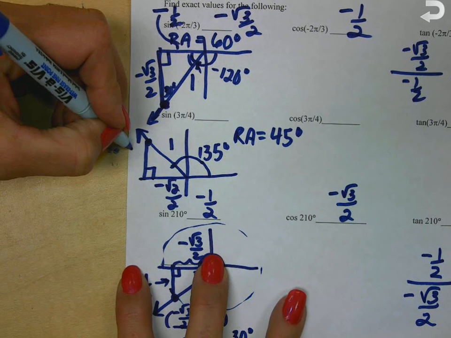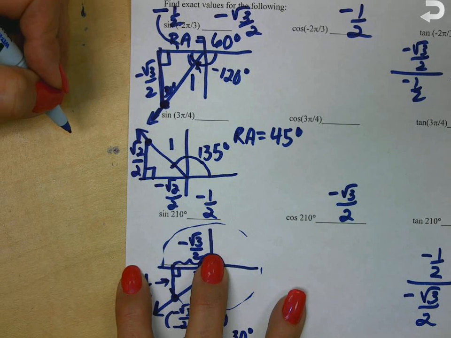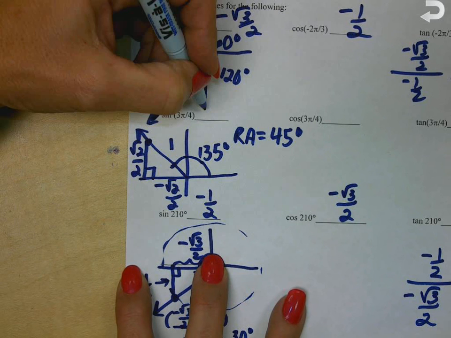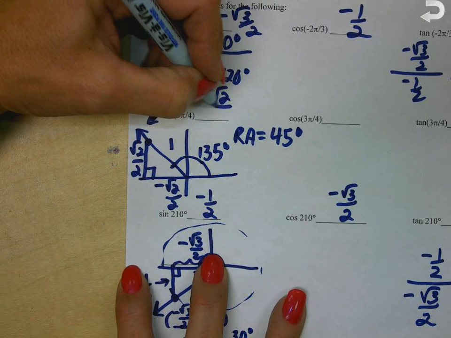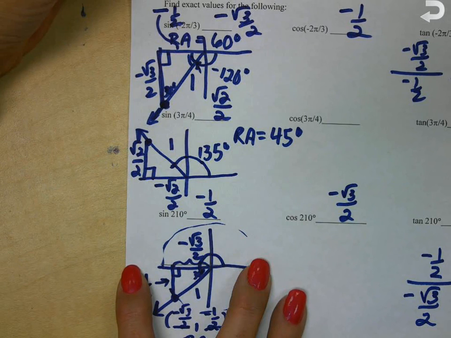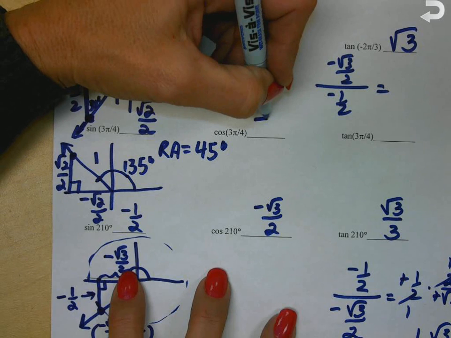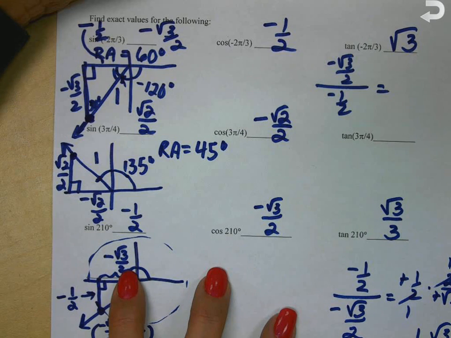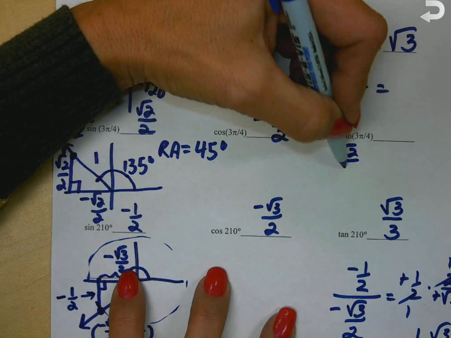The x-coordinate is negative square root of 2/2. The y-coordinate, being in the second quadrant, is positive square root of 2/2. The sine function has the y-coordinate being the value for the function. So the y-coordinate is square root of 2/2, so that is the sine of my angle. The cosine is the x-coordinate, negative square root of 2/2.